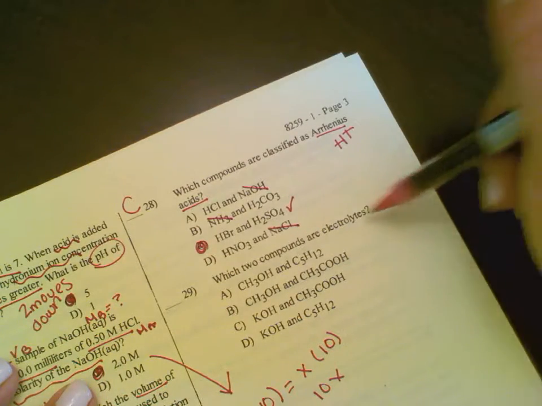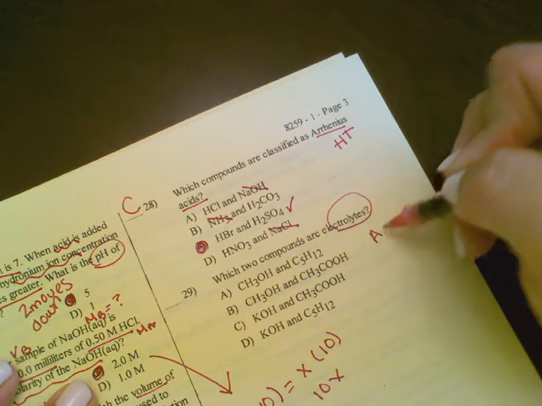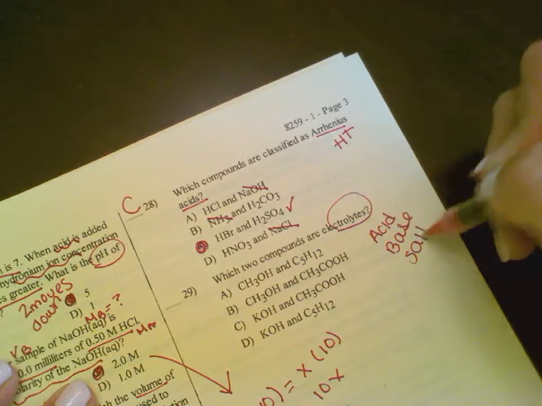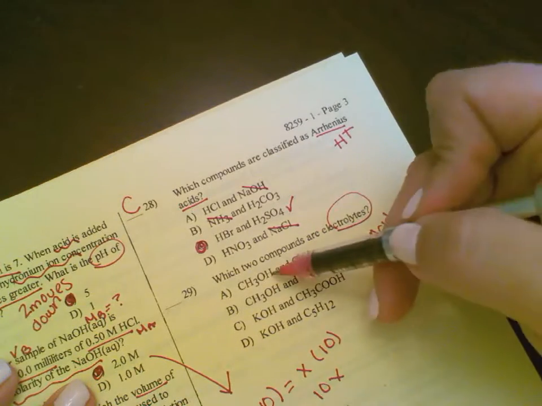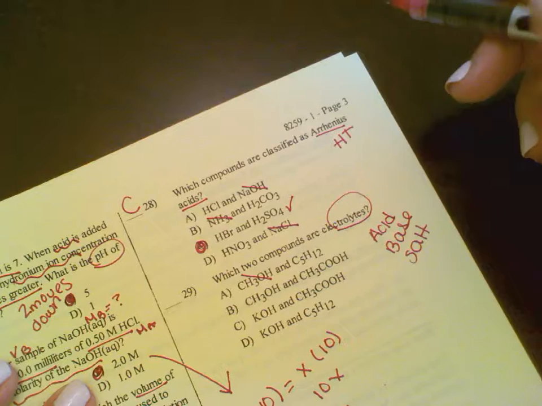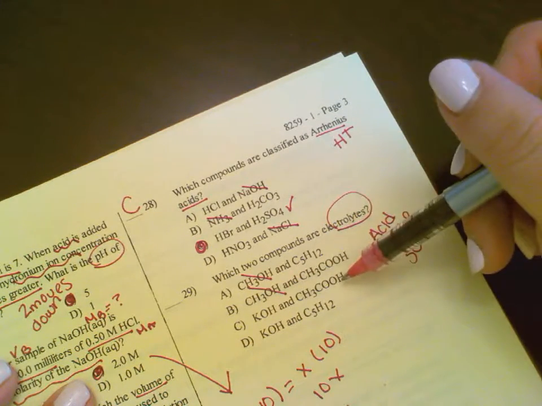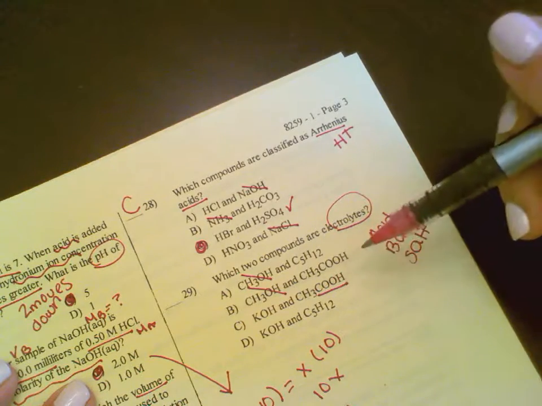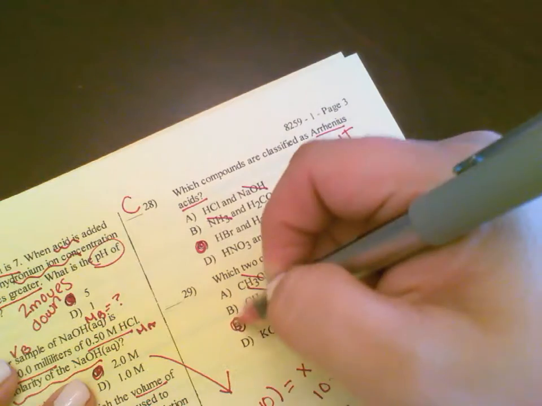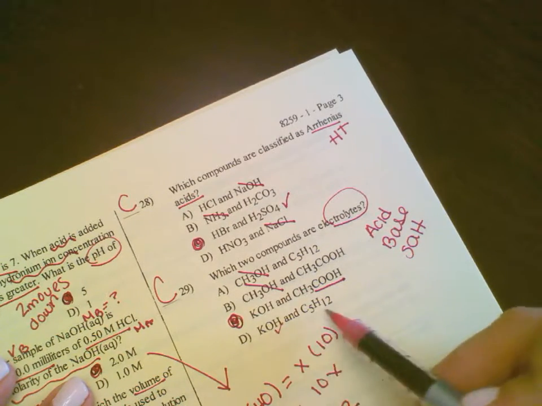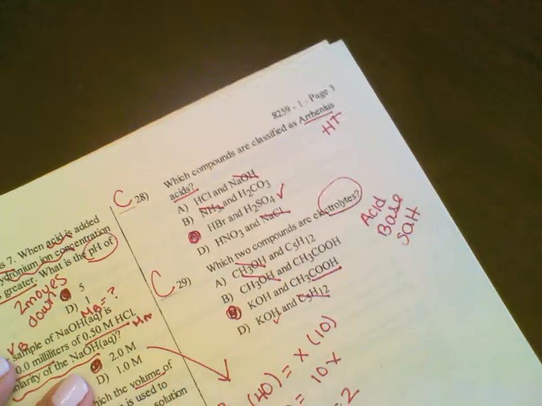28, which 2 compounds are electrolytes? Again, I want an acid, I want a base, or I want a salt. I want one of those 3. So I'm looking at CH3OH. Nope, I have an alcohol. So I'm already out of there. KOH, I have a base. CH3COOH, ooh, there's my acid. I have an acid and a base. I like C, and if I'm getting rid of choice D, I like KOH, but I don't like that C5H12. All right, done with the multiple choice. Almost there.